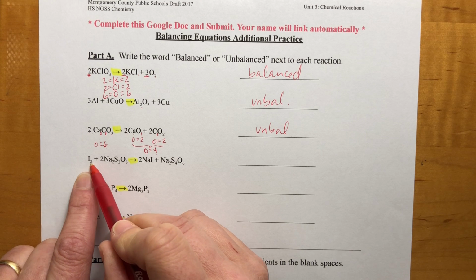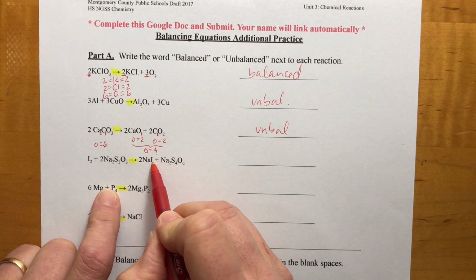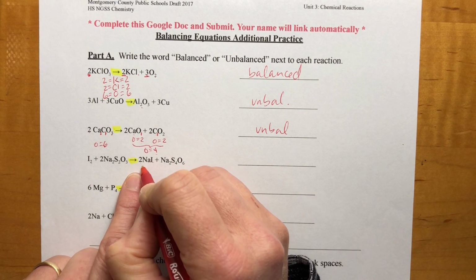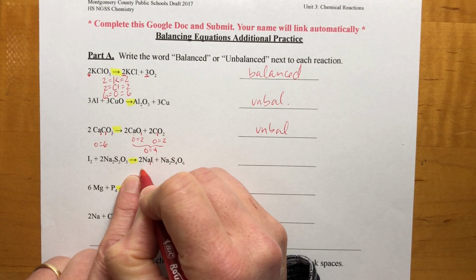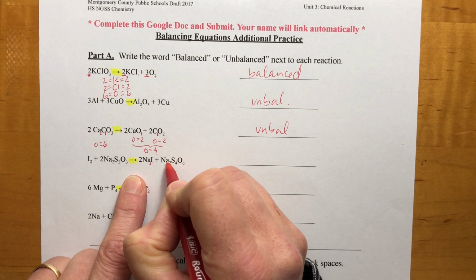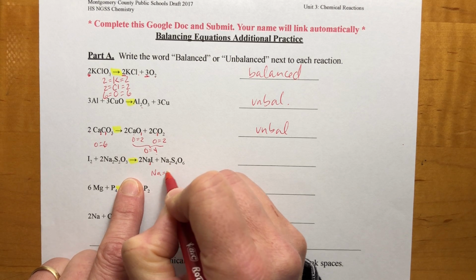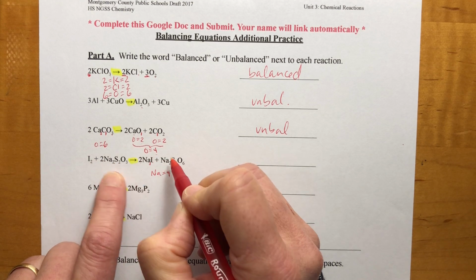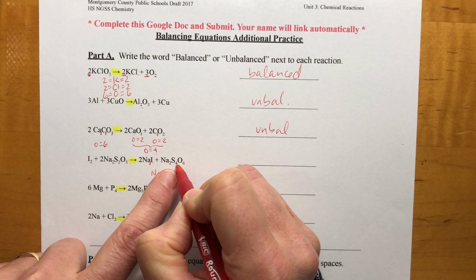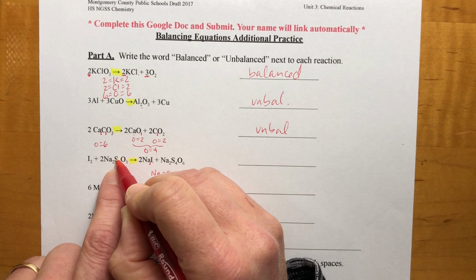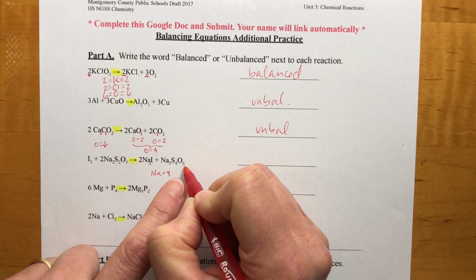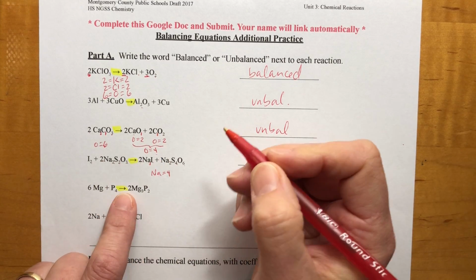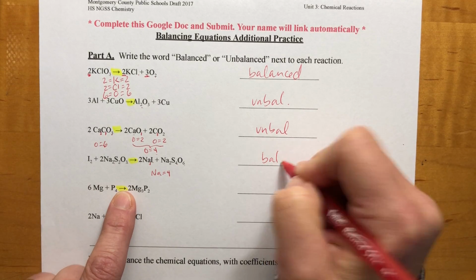This one, 2 iodines and 2 times 1, 2 iodines. Sodiums are balanced, right? Because this is a 1 here. So there's 2 sodiums here and there's another 2 here. So there's 4 sodiums total. And that's 2 times 2. There's 4 sodiums. What about sulfur? 4 sulfurs here, 2 times 2, so there's 4 sulfurs there. What about oxygens? 6 oxygens on this side and 2 times 3, 6 oxygens on that side. So this one's balanced.